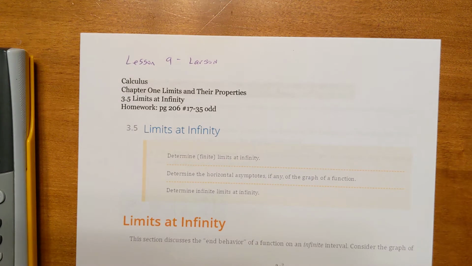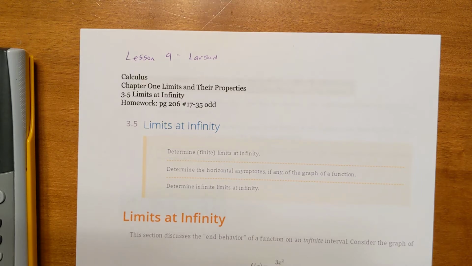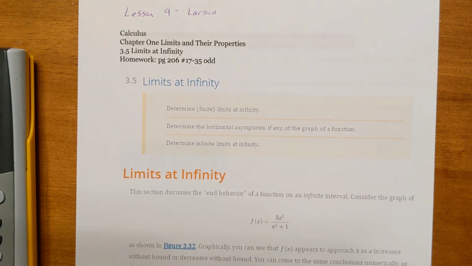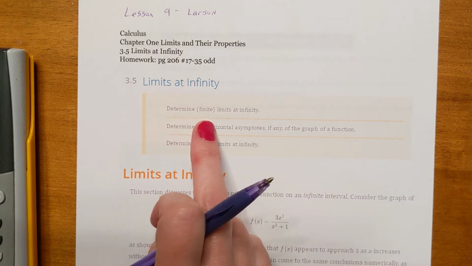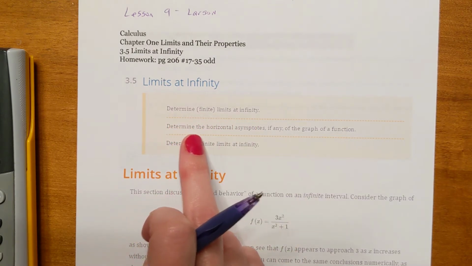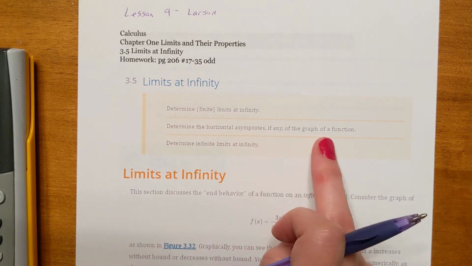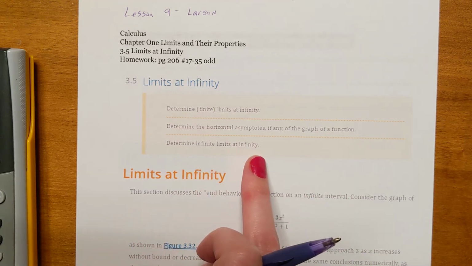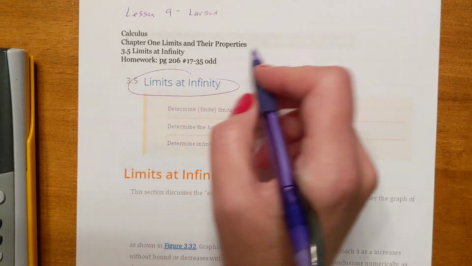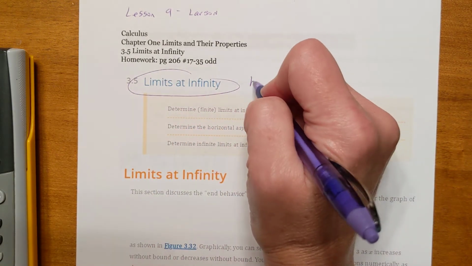This is lesson 9. We're on chapter 3, section 5, limits at infinity. We're following a book by Carson for calculus. Okay, we're learning about limits at infinity today. We're going to try to determine finite limits at infinity, determine the horizontal asymptotes of the graph of a function, and determine infinite limits at infinity. Okay, limits at infinity are horizontal asymptotes.